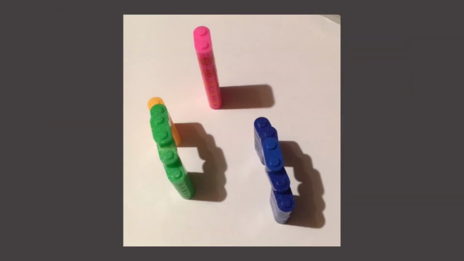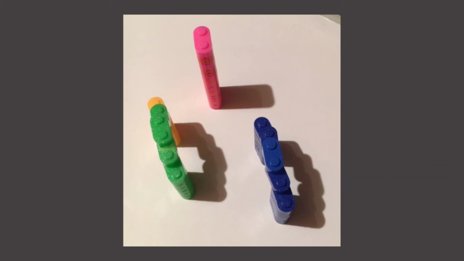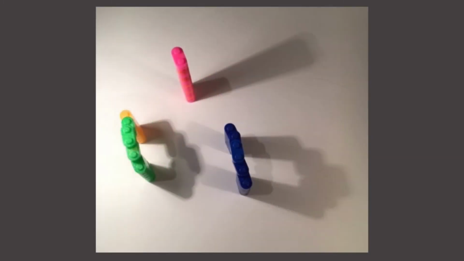Point to the shadows on the screen. There are 3 building block shadows on the paper. Walk to the side of the building blocks. Notice the size of the shadows. Move the lamp closer to the building blocks. The shadows become larger as the light source gets closer.